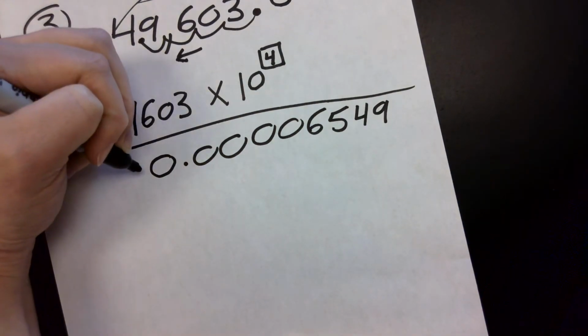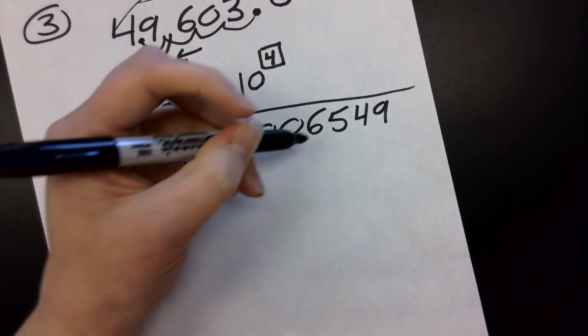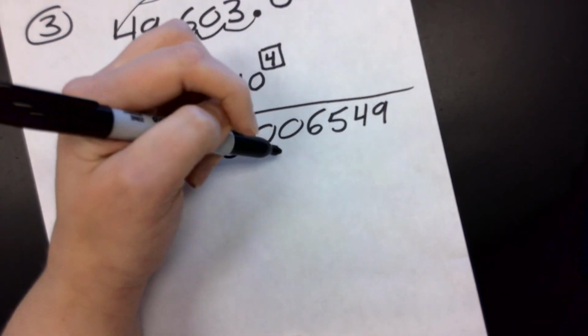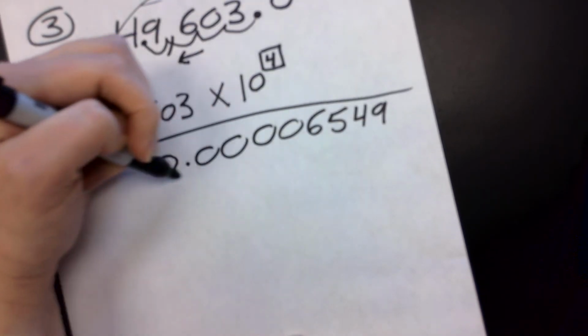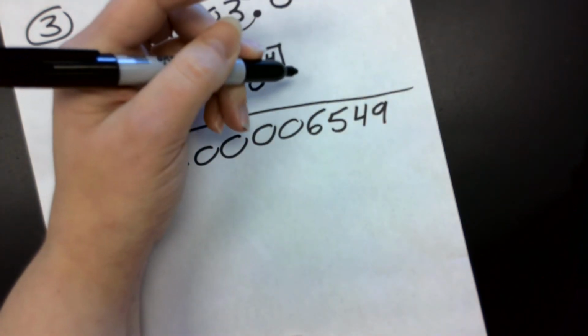Okay, this is a super small number, and so we have to look at the numbers that are relevant. These zeros really aren't relevant. These ones are, so we're going to focus on them.